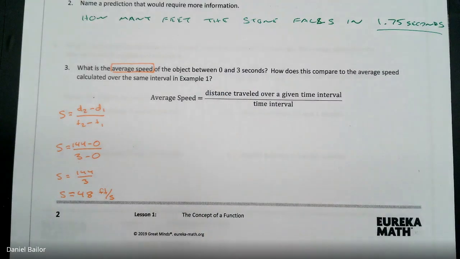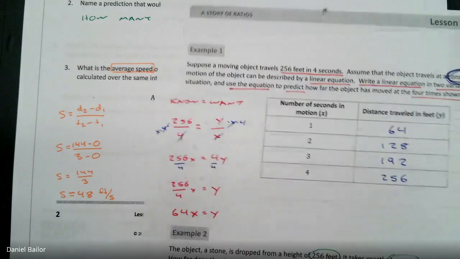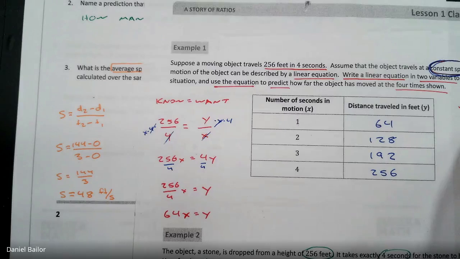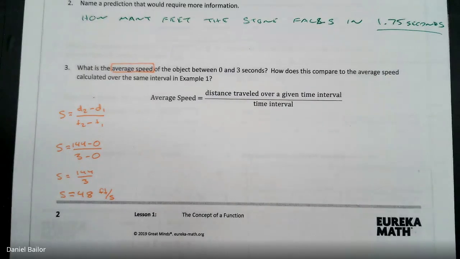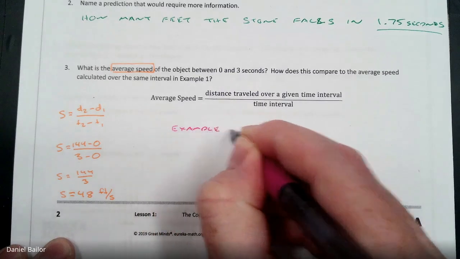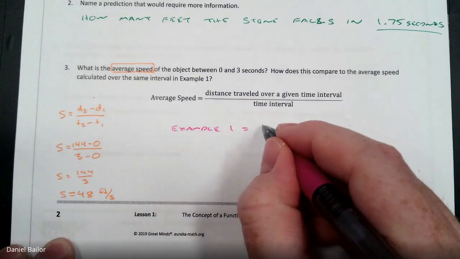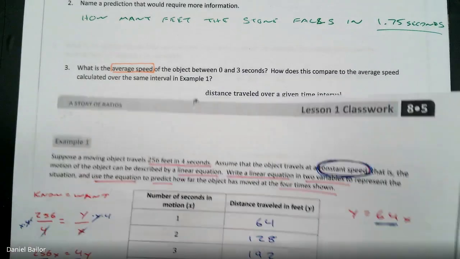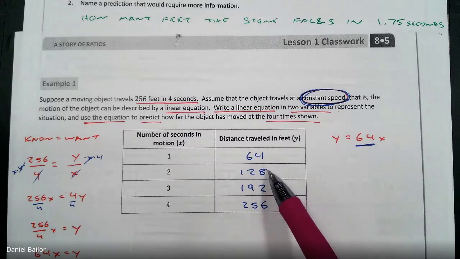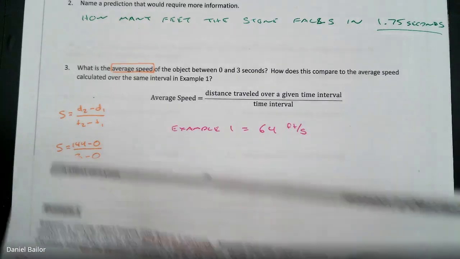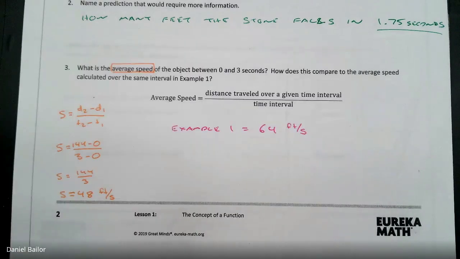In example 1, how fast was this object moving? Well, remember the slope was 64. So in example 1, it was moving at 64 feet per second. So 64 feet every second means it's moving at 64 feet per second. That's the slope. So how does that compare?